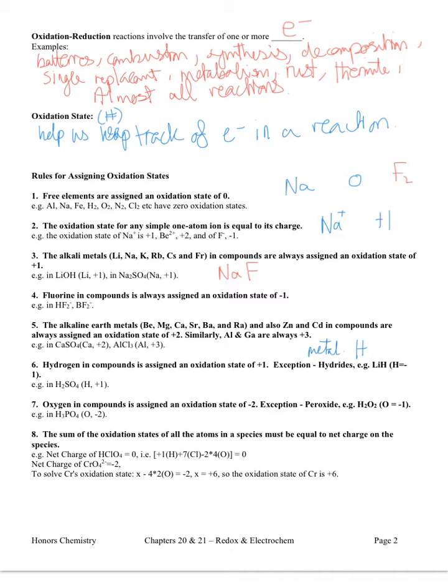If you have something like chromate ions, CrO4 2-, then the oxidation state of chromium plus the oxidation states of 4 oxygens all together will equal -2. And the oxidation state is per atom. Each atom has an oxidation state.